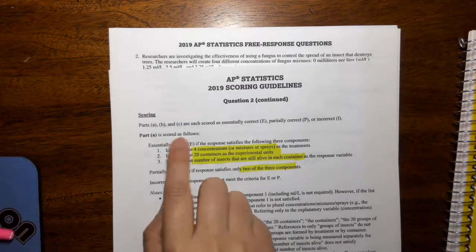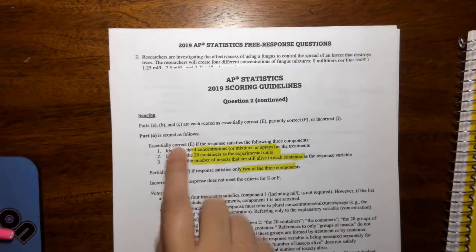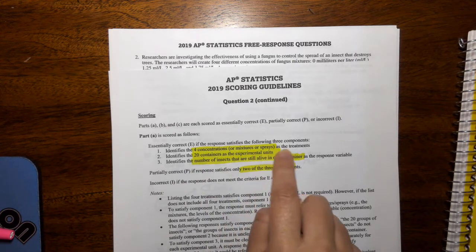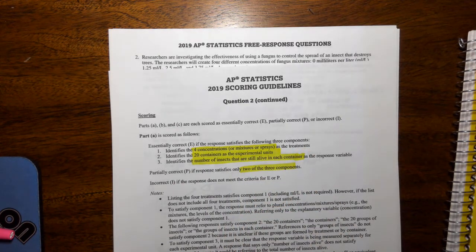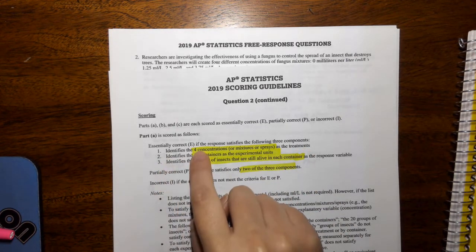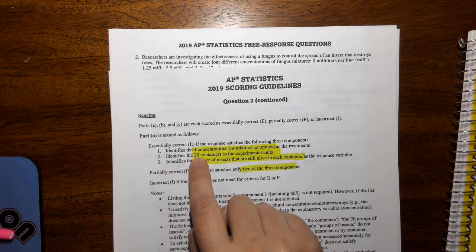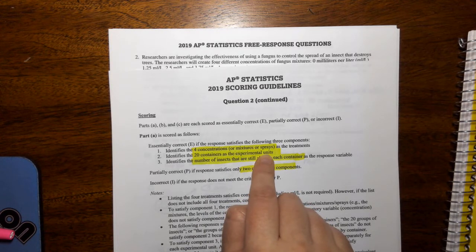Okay, part A is scored as follows. You get an E if you identify the 4 concentrations or mixtures or sprays as the treatments. So you say 4 mixtures, 4 sprays, something like that works. Identifies the 20 containers as the experimental units.